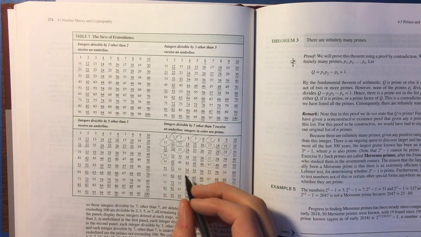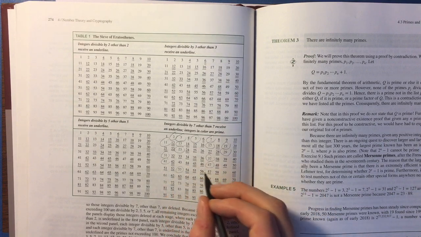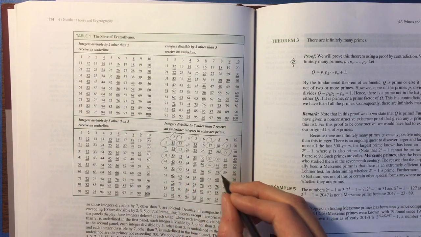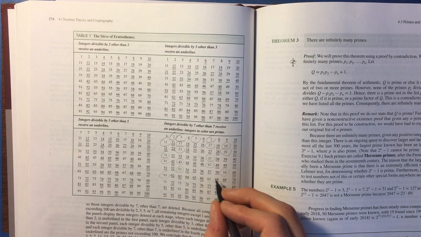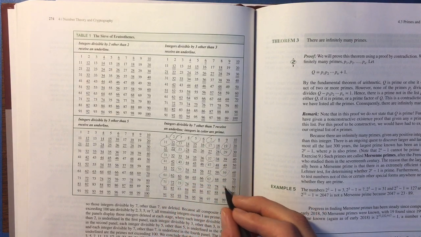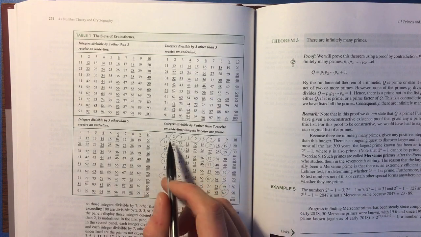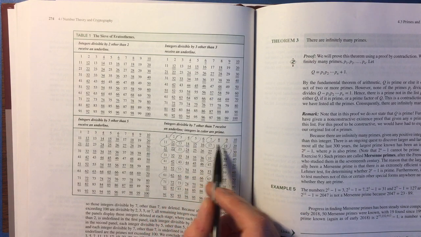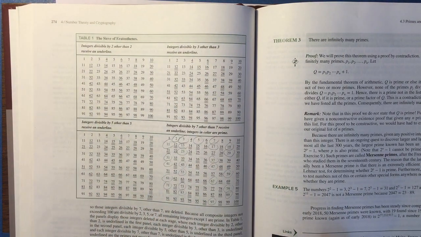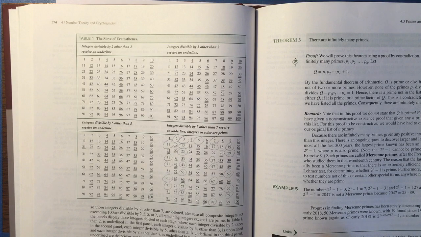They forgot to make 43 green. But any other number, if it were composite, would have a divisor less than or equal to the square root of 100. So it would have been a multiple of one of these primes that we already looked at, 2, 3, 5, or 7. So that's the Sieve of Eratosthenes.